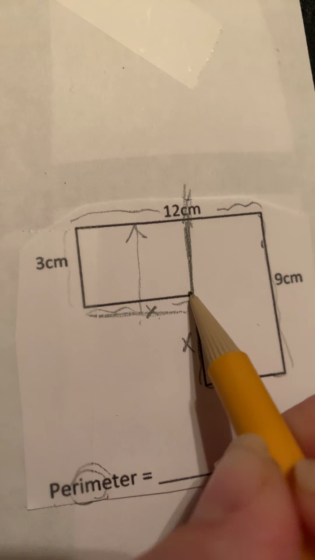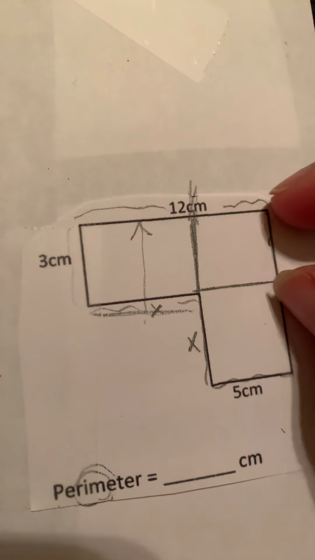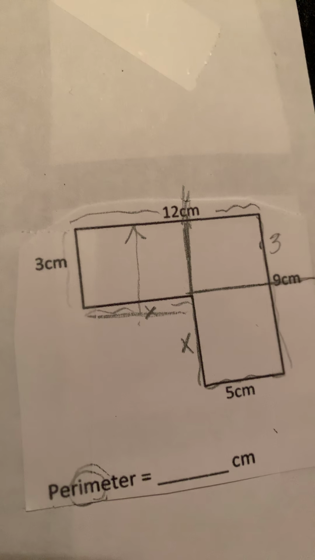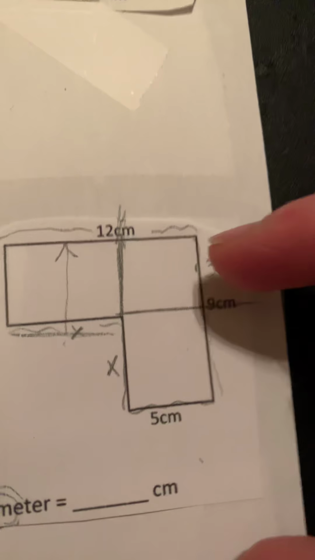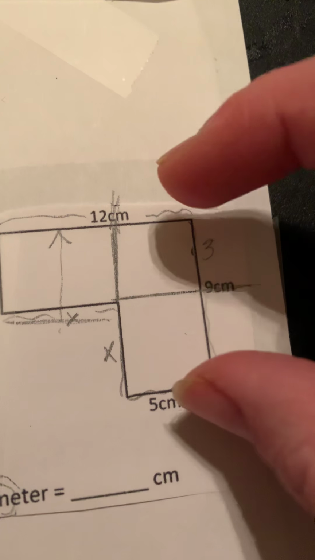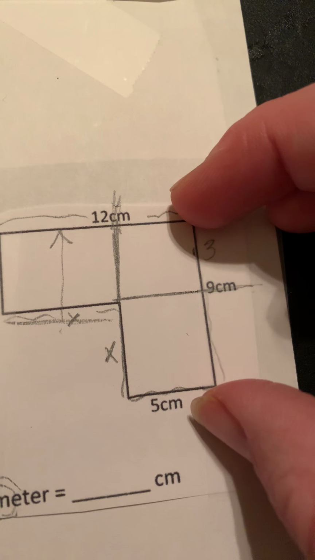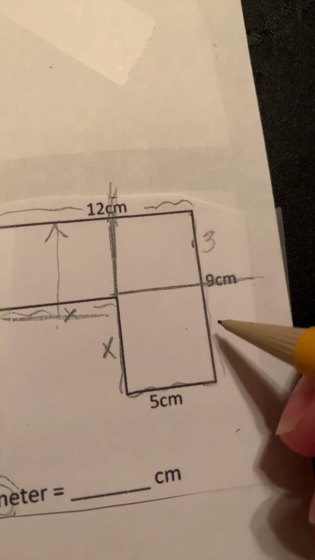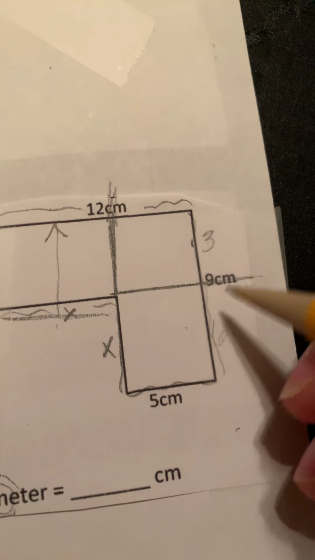Let's work this way then. Check this out. If this is 3, yep, this section is 3, right? And this whole thing is 9. But this part is 3, so whole minus part equals part, which would be 6, because 6 plus 3 is 9. And if this is 6, guess what this is? 6.